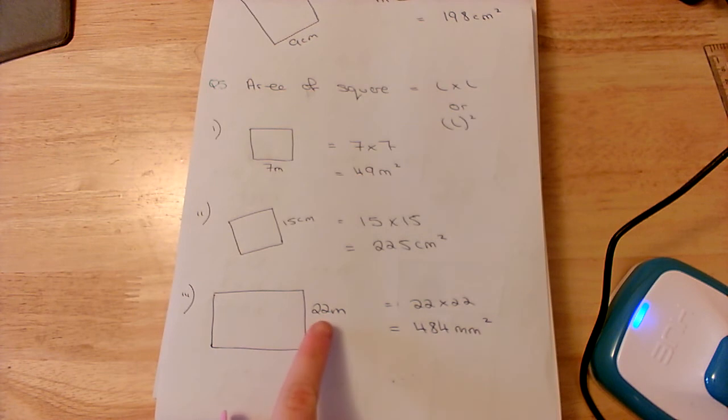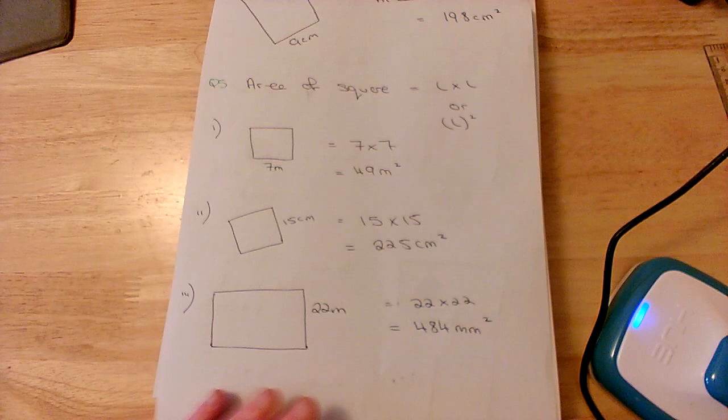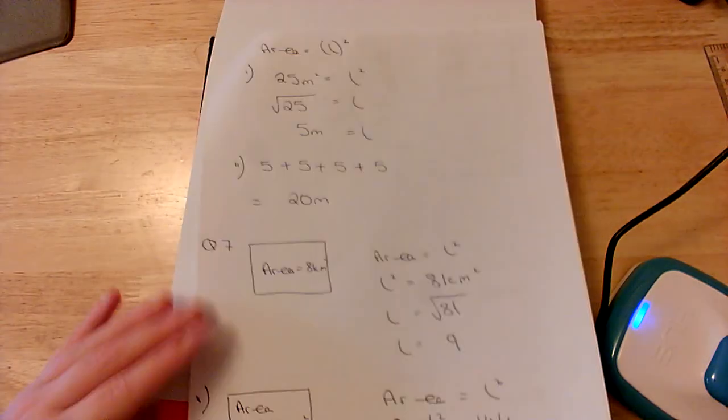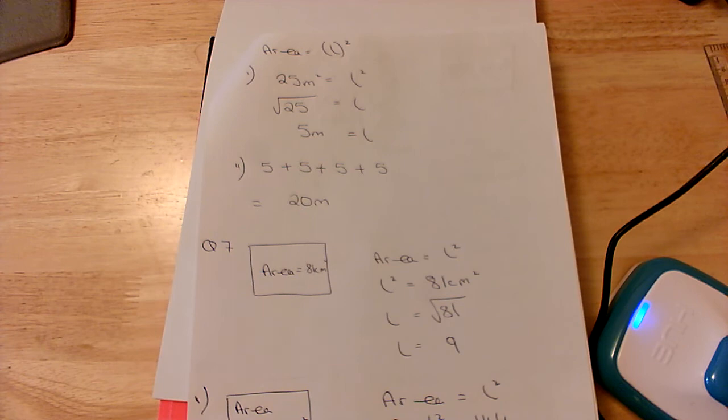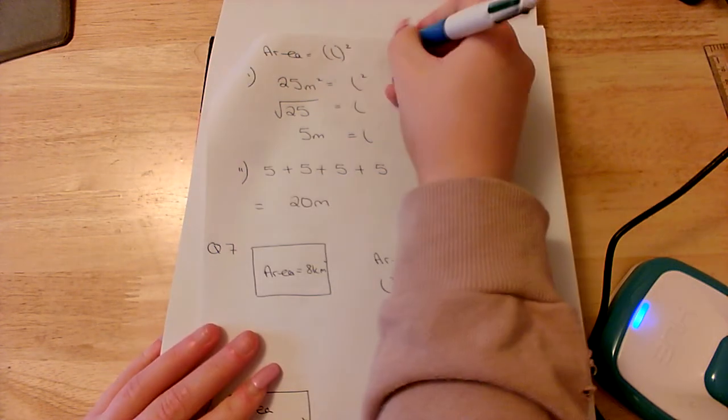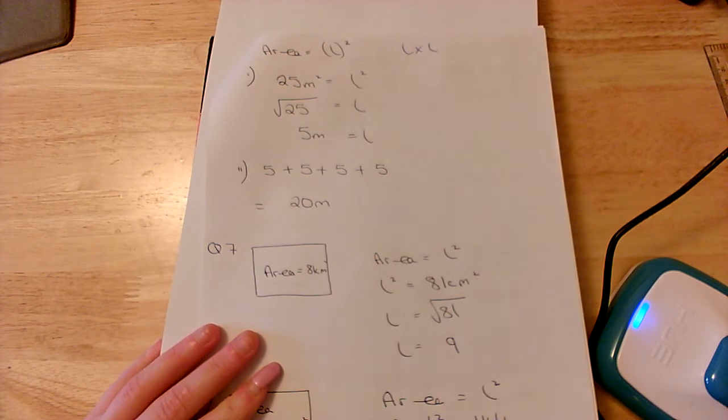This one here is still a square, and it's 22 by 22, which gives me 484 millimetres squared. And then for this one, we were given a square, and we're told that the area of the square was 25 metres squared. We know that our area is equal to length squared, or length by length, which is the same thing.